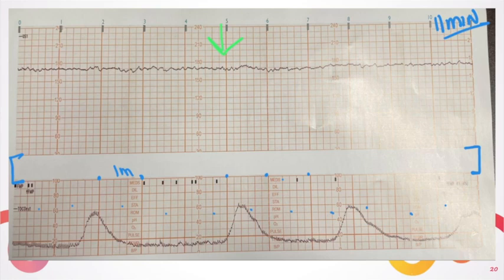So I already told you we're looking at frequency, duration, and strength. So how frequent are these contractions? Remember, frequency is how far apart they are, how often they're coming, and you measure frequency from the beginning of one to the beginning of the next. So this is the beginning. Would you all agree? That one's on the line, that's handy. That's the beginning, and that's the beginning there. Those are all of your beginnings.